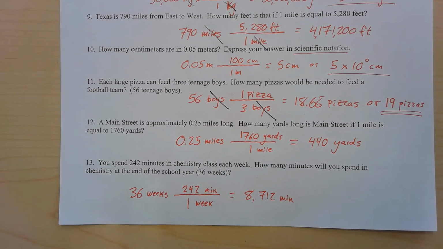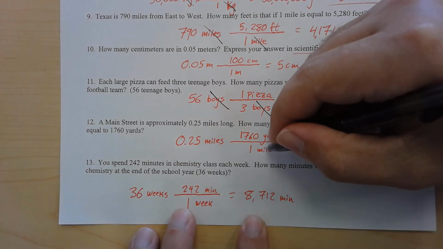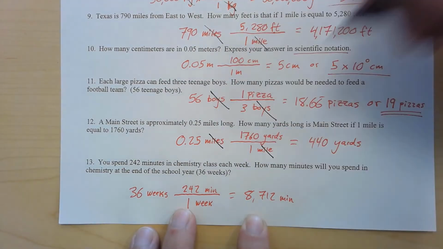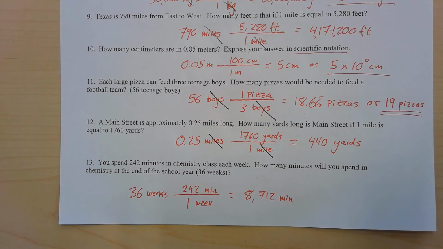Okay, number 12. A main street is approximately a quarter mile long. How many yards long is Main Street if 1 mile is equal to 1,760 yards? Okay, so a quarter mile is 1760 yards. You set up your conversion factor, making sure that miles cancel on bottom, and you get 440 yards.